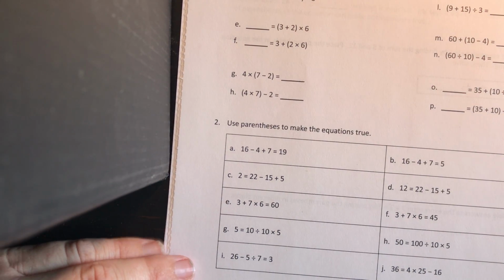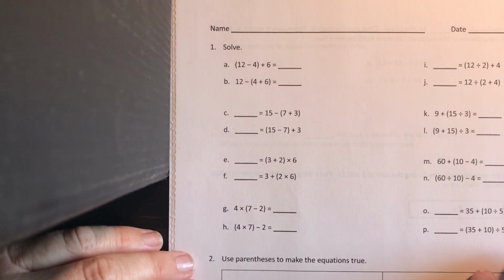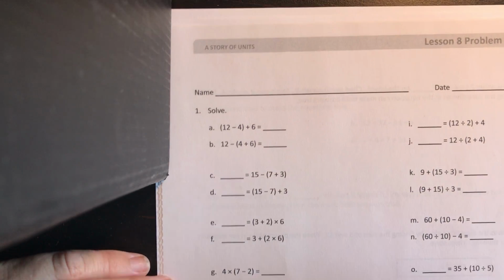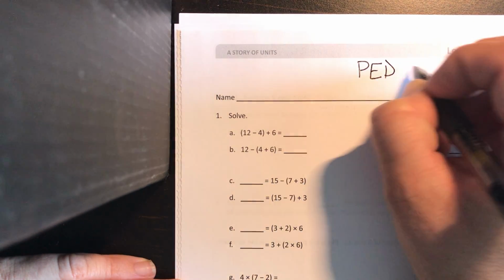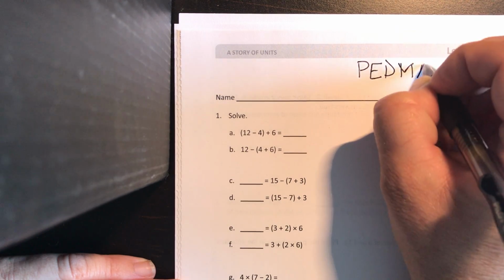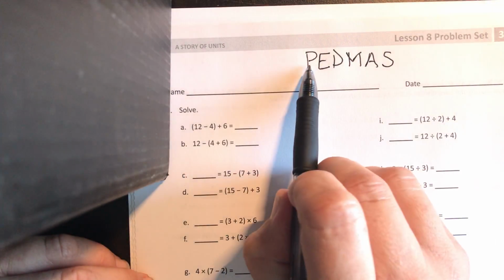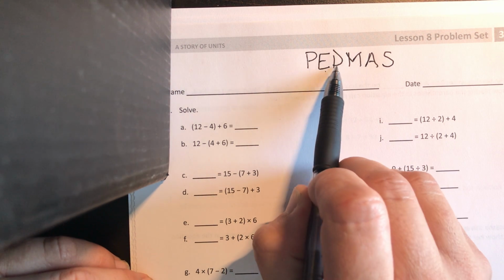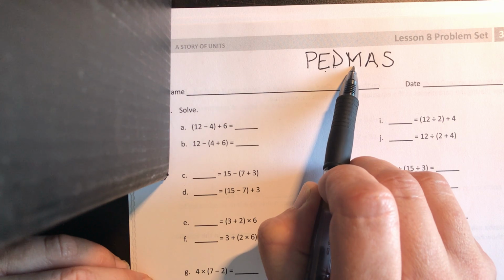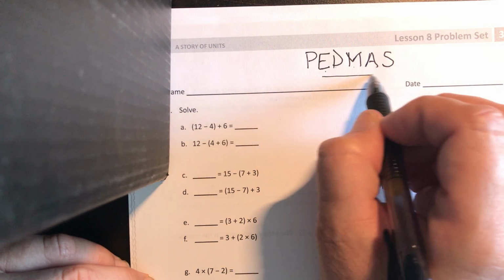Alrighty. So now we're going to be doing some work. I want you to take this opportunity and write PEMDAS up here if you have not already. We saw parentheses, exponents, division, multiplication, addition, and subtraction, and we saw them from left to right.